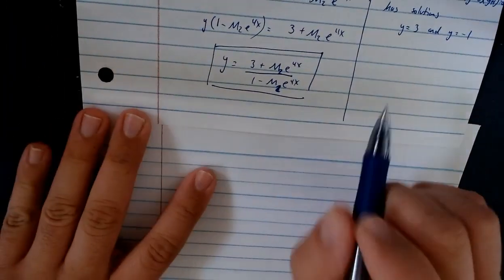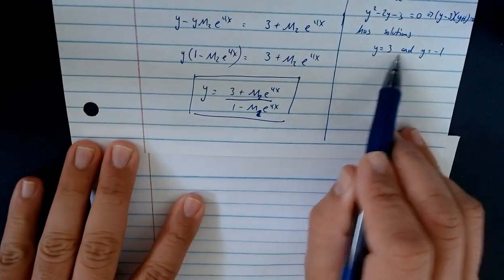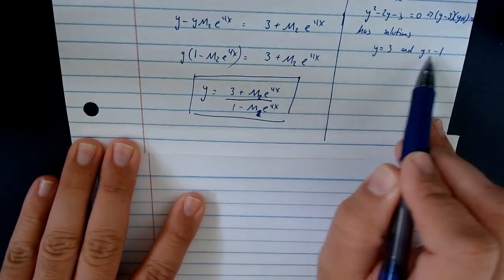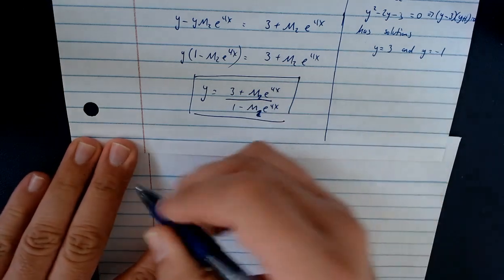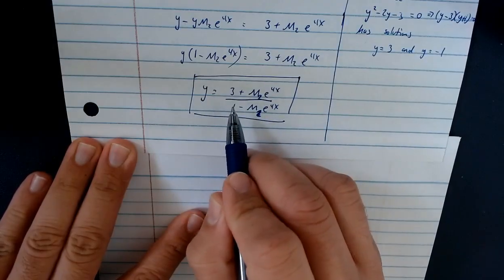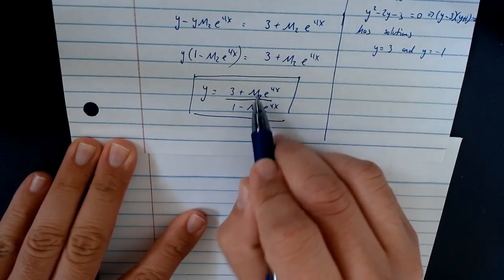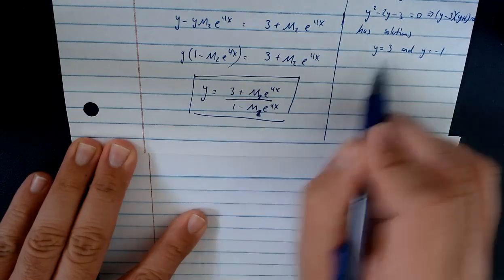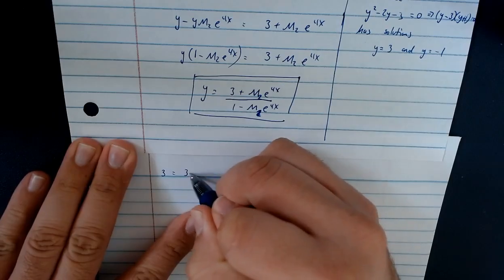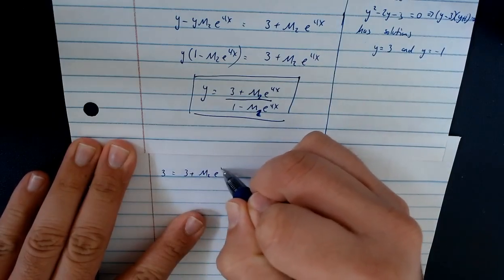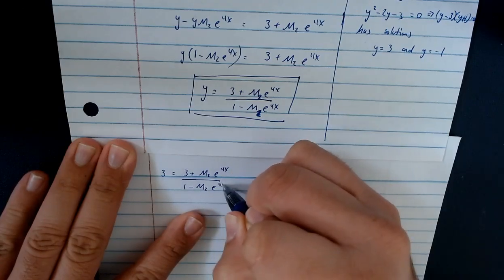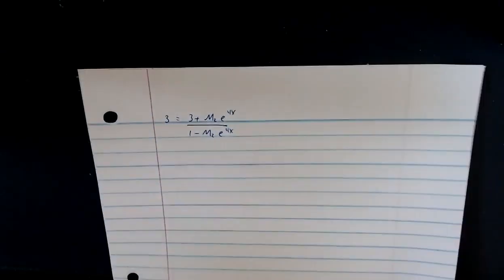So here, let's say I was trying to get y equals 3 out of this. After all, this is a family of solutions, and these are solutions. Shouldn't they be in here? Well, let's see. y equals 3, y equals that. Then surely there's some value of m2 that makes this whole thing equal to 3. So 3 equals (3 plus m2 e to the 4x) over (1 minus m2 e to the 4x). Let's see if we can pull that off.